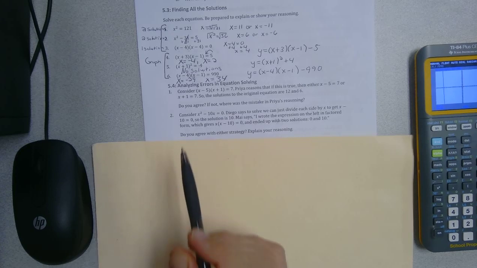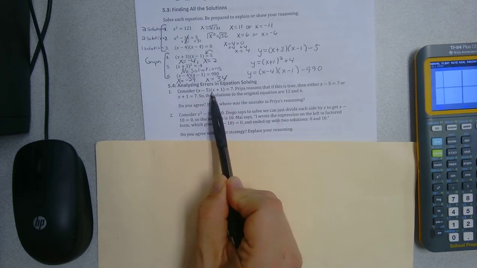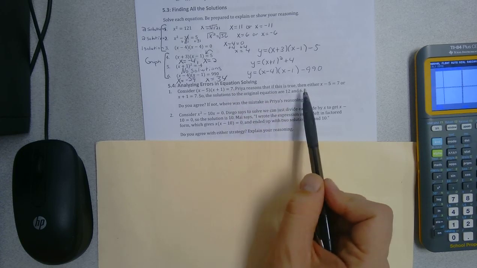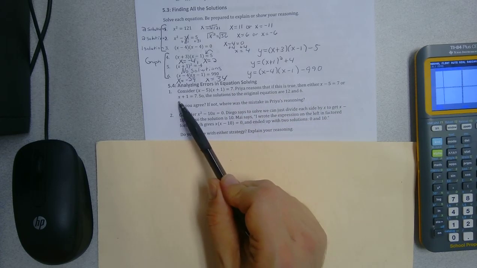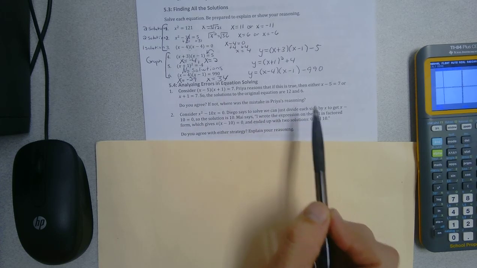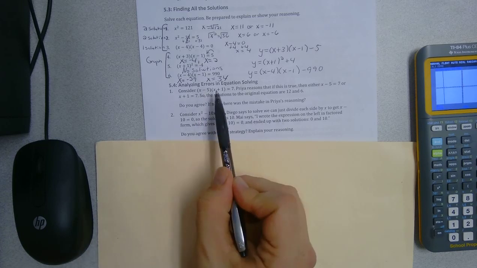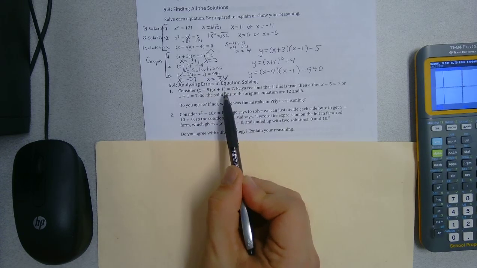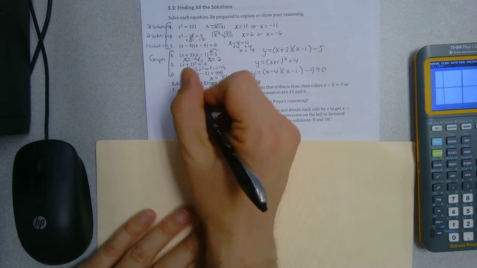So in looking here, analyzing errors, so consider this equation in factored form and having it equal to 7. Priya says that you take x minus 5 equals 7 and x plus 1 equals 7. So the solutions are 12 and 6. Do you agree? Well, her idea, x minus 5 equals 7 or x plus 1 equals 7, I disagree.